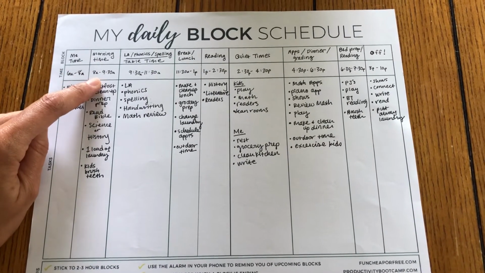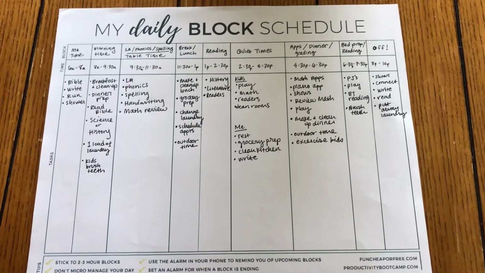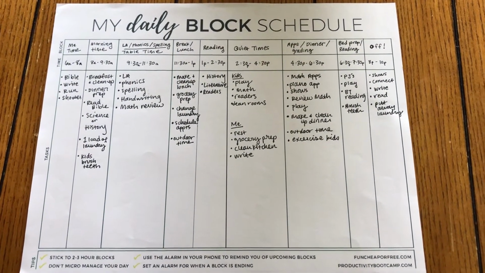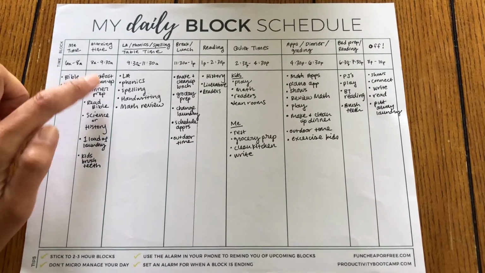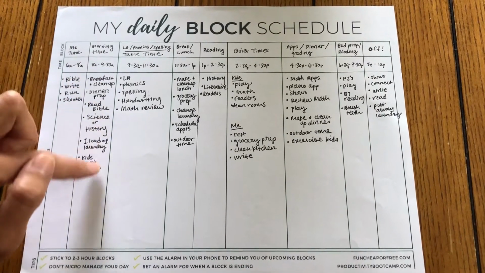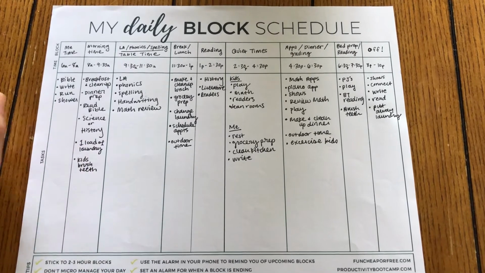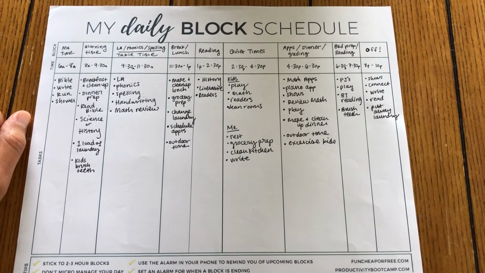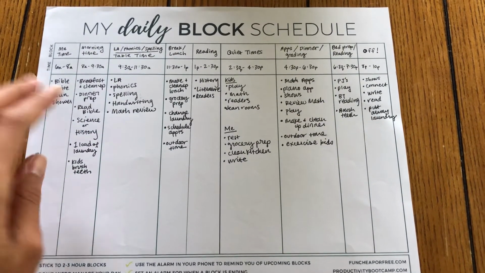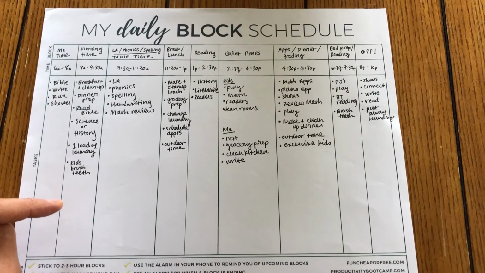So I know that our morning time is from 8 to 9:30, and in this window, the Fun, Cheaper, Free girl explains in detail what you put in each column. But basically she says it can be anything. You're not going to accomplish all of that in one day. Those are just the things that you could do. You could pick from each of those within that day. So in morning time, it can be any of those things. And that's what morning time is.